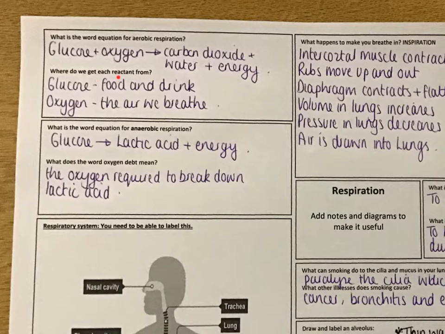Then where do we get the reactants from? Our reactants are what two react together, so that is glucose and our oxygen. We get our glucose from food and drinks. If you remember, glucose is just our scientific word for sugar.